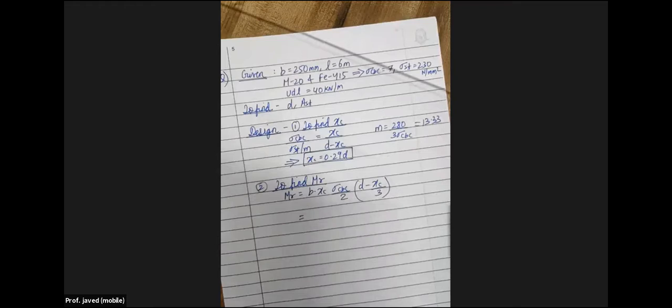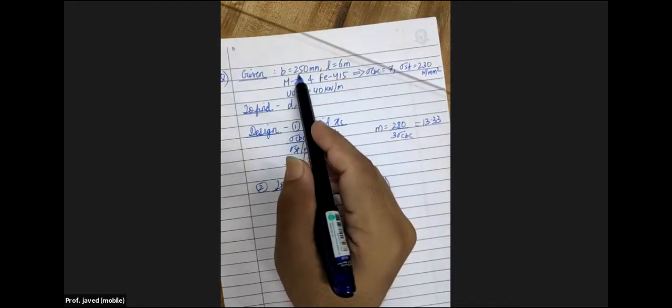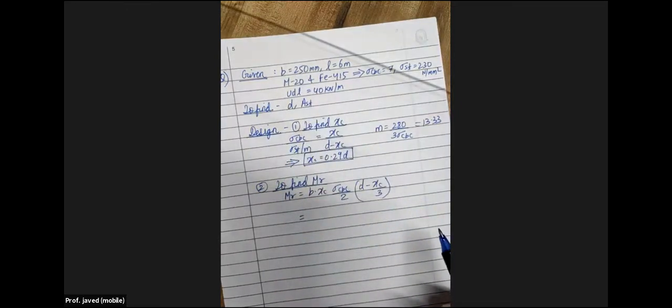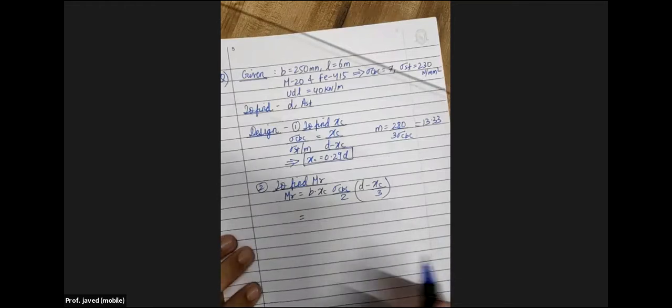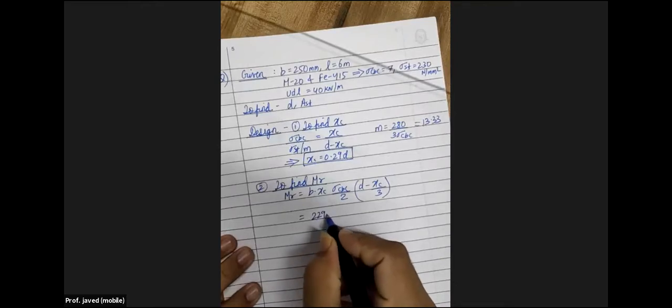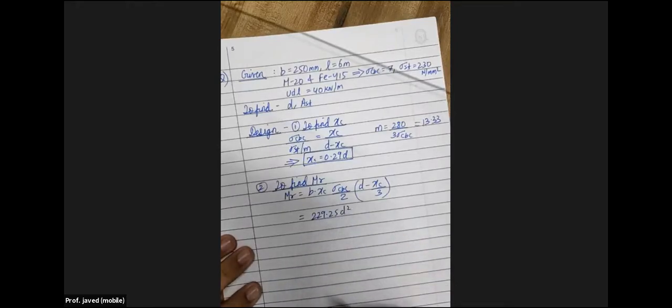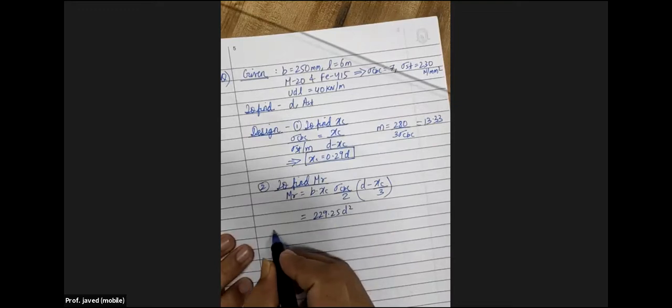0.91 BD square. The value of B is given to you, Rita. So you can substitute that and give me the value in terms of only D. See, the value of B is 250 mm. Okay. So that gives 229.25 D square. So now we have to equate.